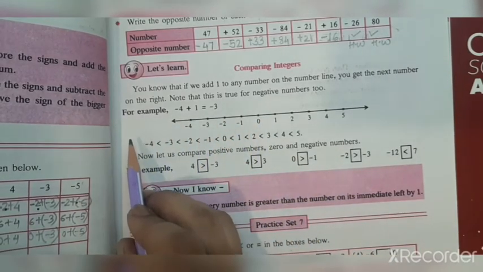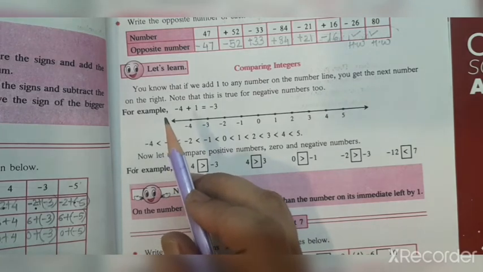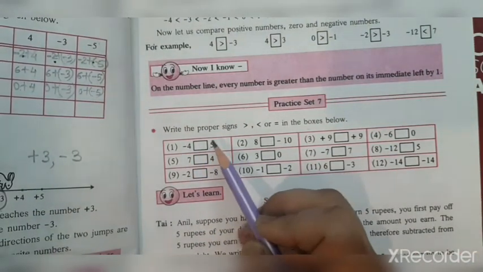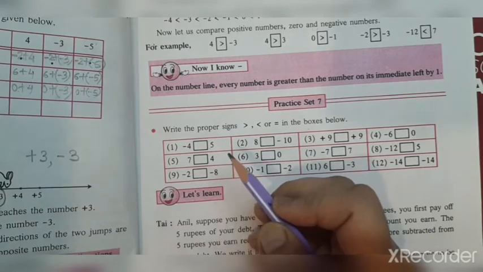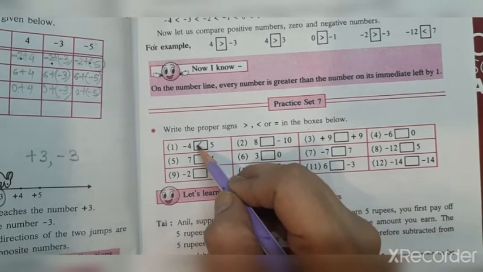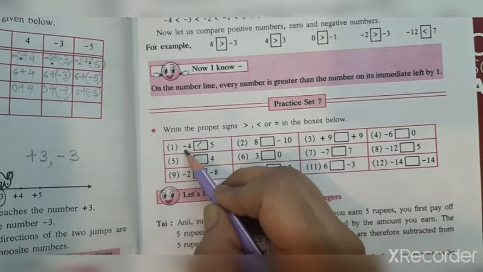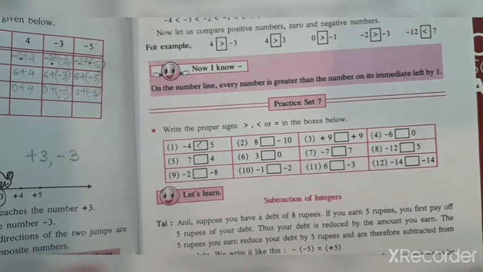And I have explained to you that the numbers to the left of the number line are always smaller. So when comparing a positive and a negative number, the negative number is smaller and the positive number is greater. So 5 is greater. So negative 4 is smaller than 5.